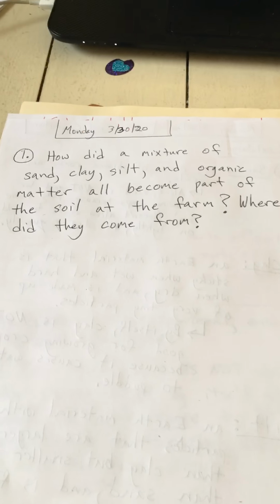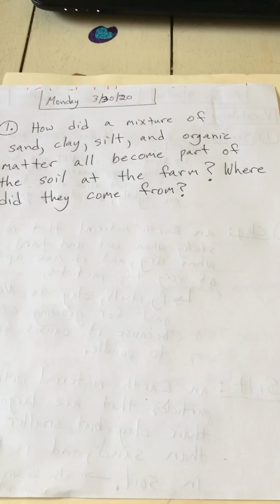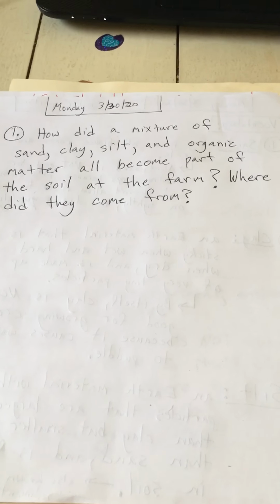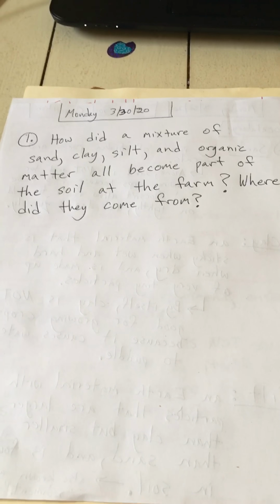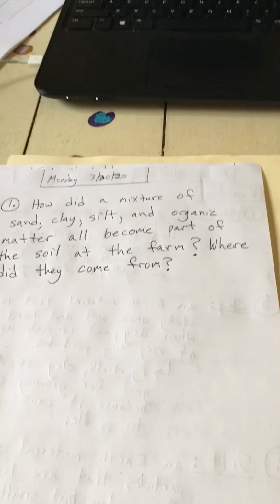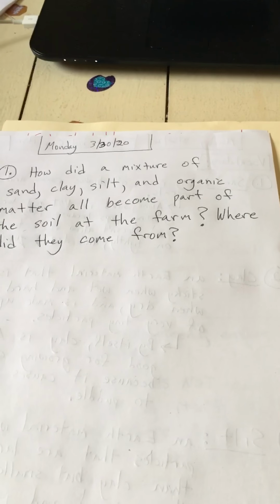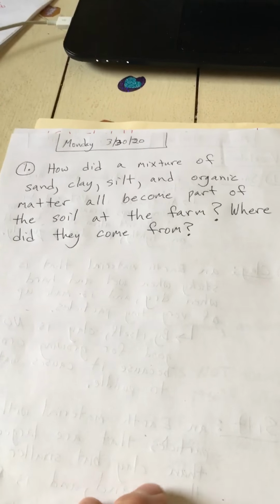All right, so here's the question I had you think about yesterday. It said, how did a mixture of sand, clay, silt, those are all inorganic matter, and organic matter all become part of the soil at the farm? Where did they come from? So we were looking at soil, we saw that these different ingredients are in the soil. And my question to you was, where did they come from, right? Did the farmers put them out there? No. So we're going to learn about a couple of processes now.